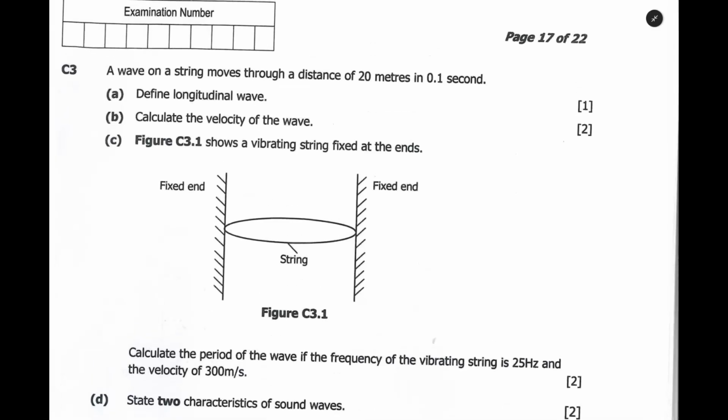C3. A wave on a string moves through a distance of 20 meters in 0.1 seconds. A wave on a string moves through the distance of 20 meters. So this is the wavelength, this is the time taken.